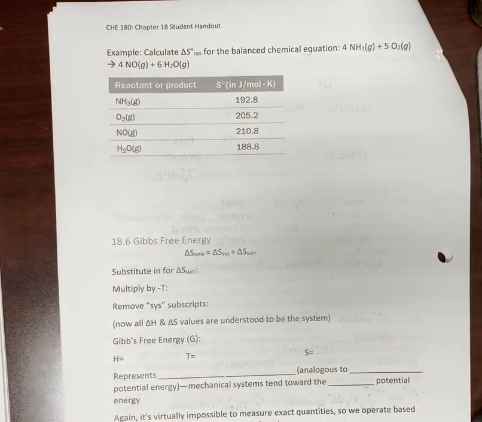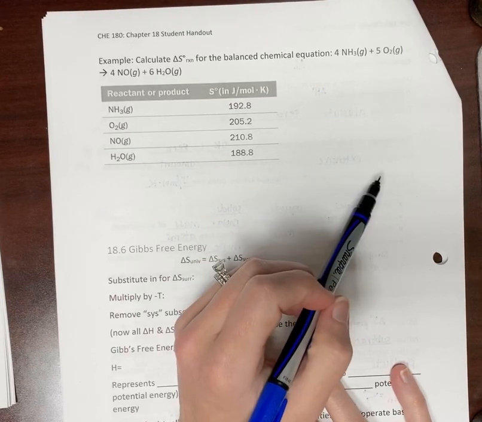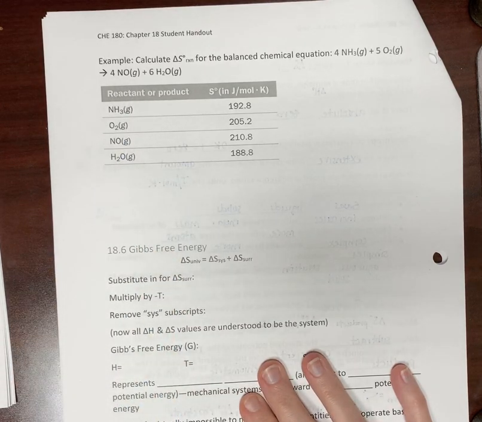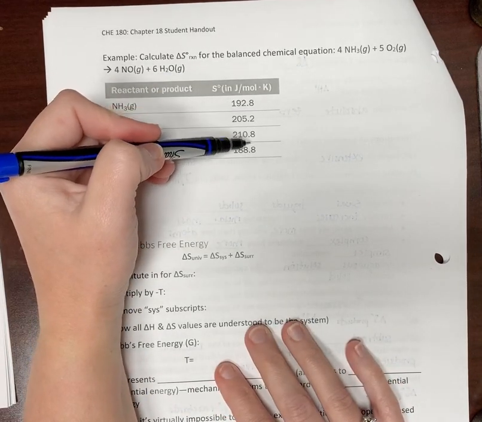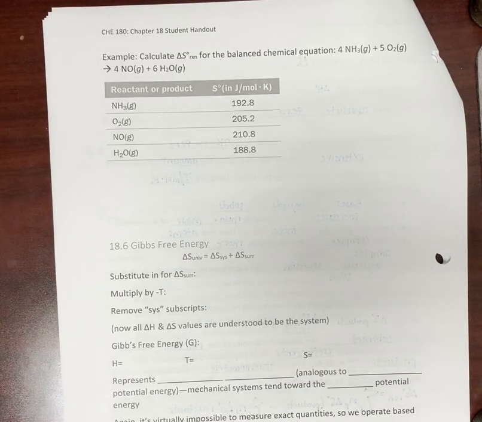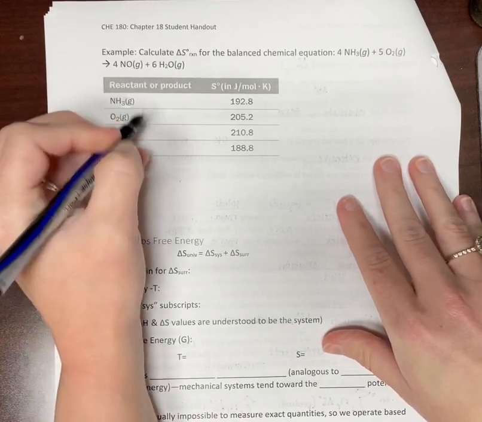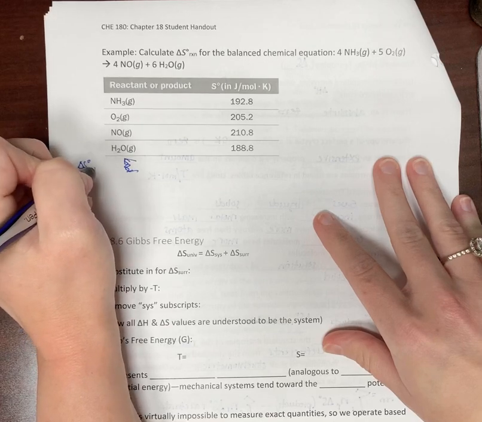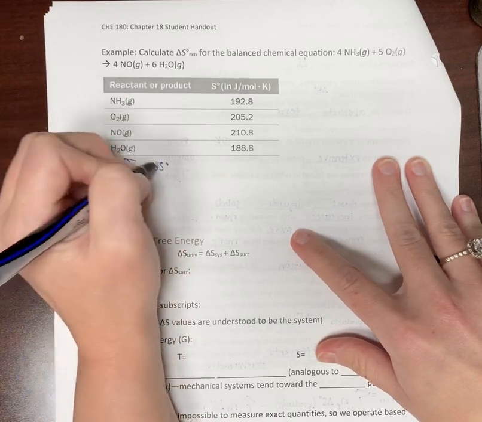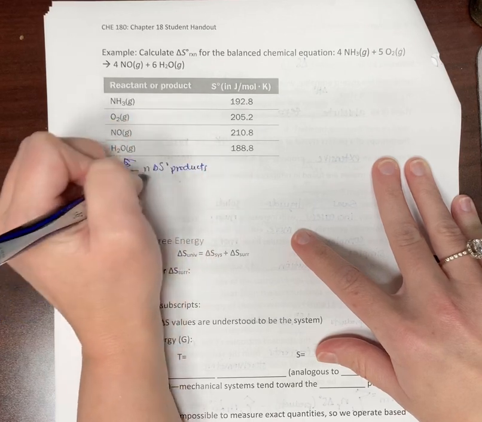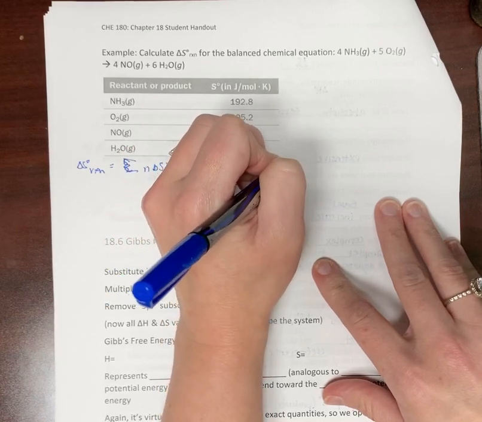All right, so let's do an example. Here's our chemical equation. 4 moles of ammonia, 5 oxygens, 4 nitrogen monoxide, and 6 water vapors. All right, look, all of these are positive. So let's do this. Summation. Whoa, that's a bad looking summation. So we're going to say delta S0 reaction equals the summation of n times S0 of the products, minus the summation of n times S0 of the reactants, the one in the table.